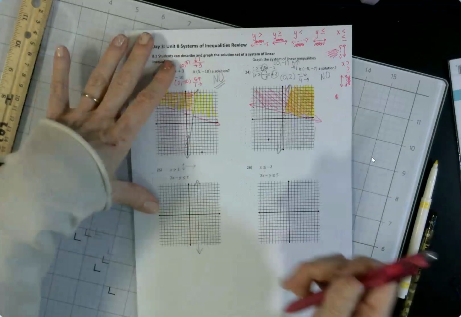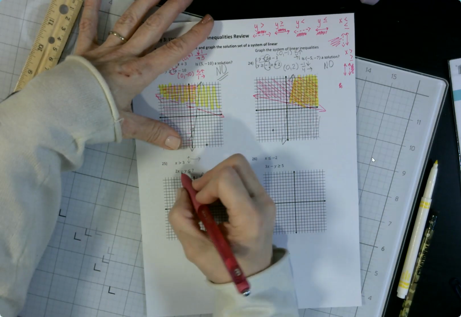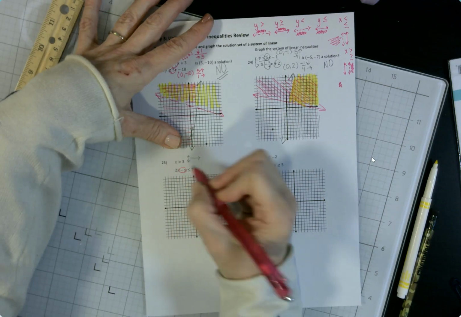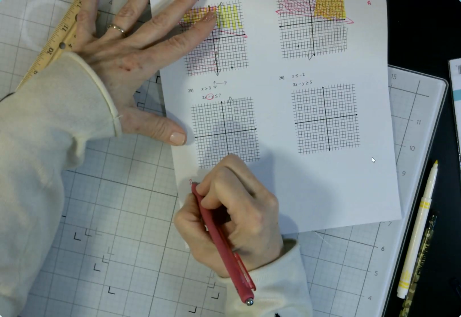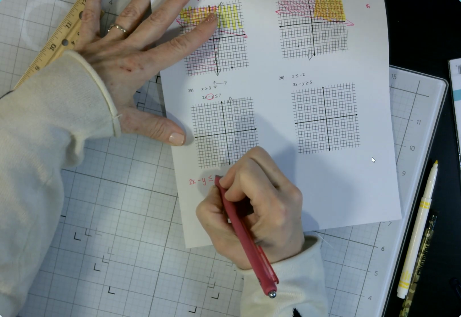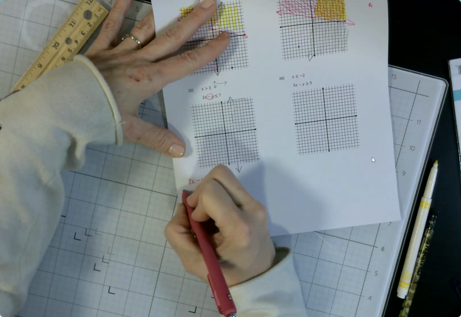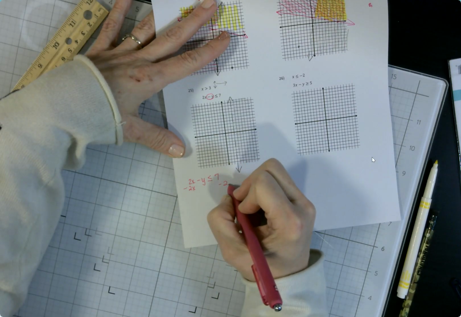This one here, I have to rearrange it. It has to be in slope-intercept form. This y is negative. In fact, let me do it down here. So 2x minus y is less than or equal to 7. So what I'm going to do is subtract my 2x.